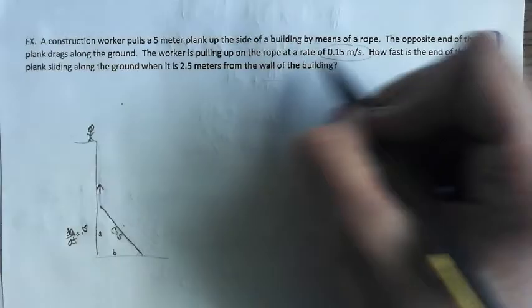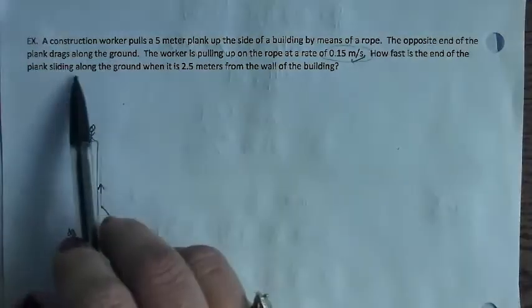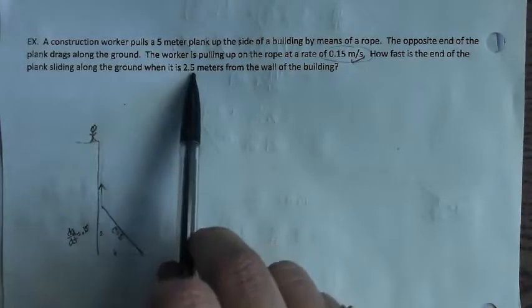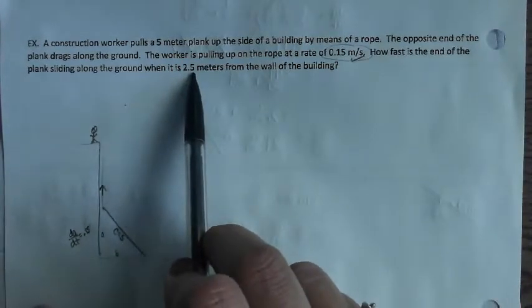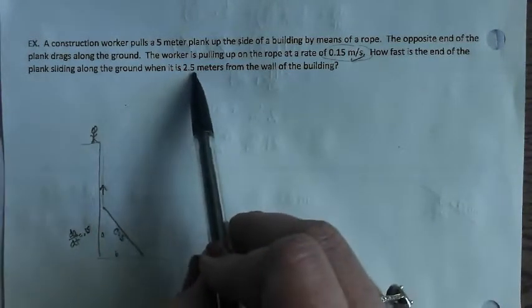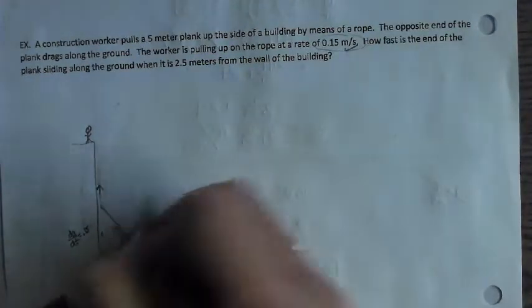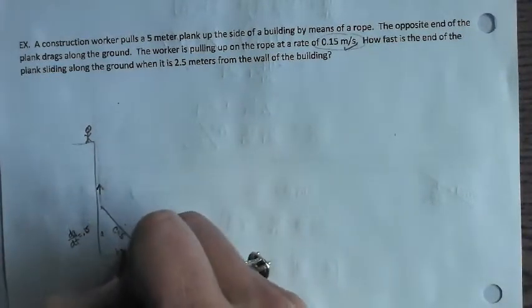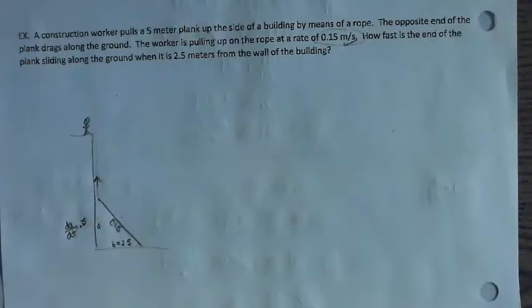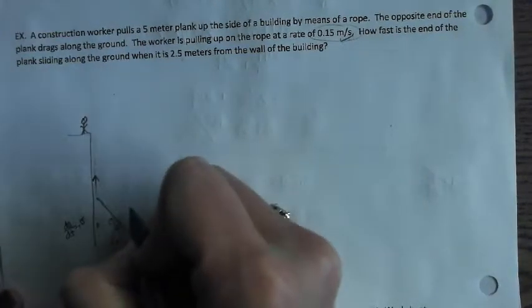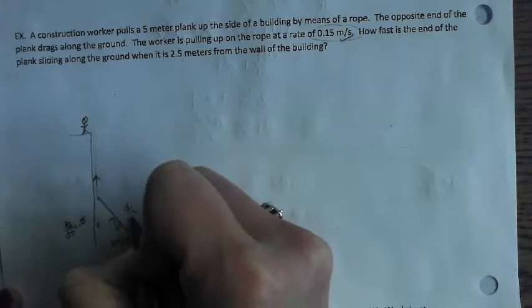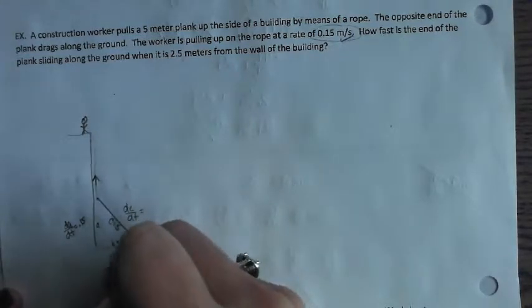Good. How fast is the end of the plank sliding on the ground when it is 2.5 meters from the wall of the building? What did you label 2.5, Adam? B. 2.5 meters from the wall of the building. Perfect. Okay. So we're still missing A. We're still missing dC/dt. And we're still missing dB/dt.